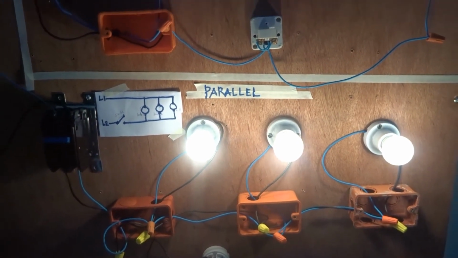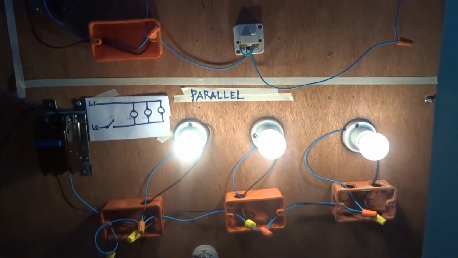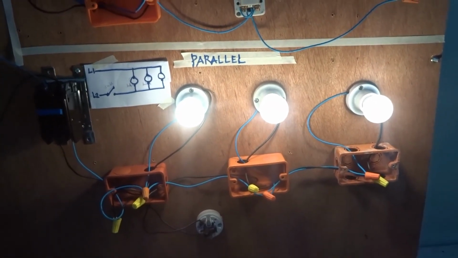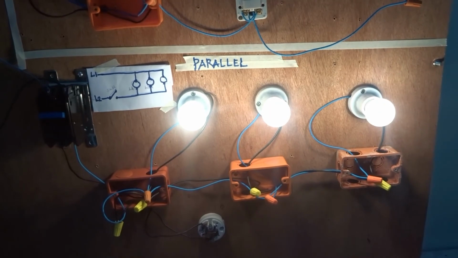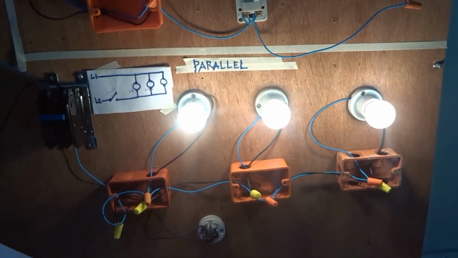Okay, that is the difference between the series and parallel. Parallel circuits are used in homes because loads can be operated on their own. The load has the full power of the circuit when using a parallel circuit instead of a series circuit.